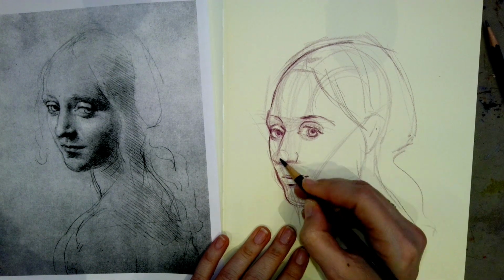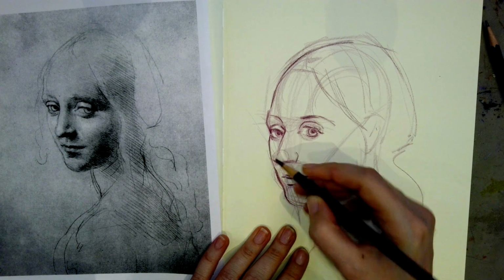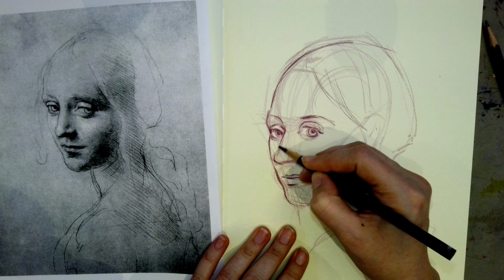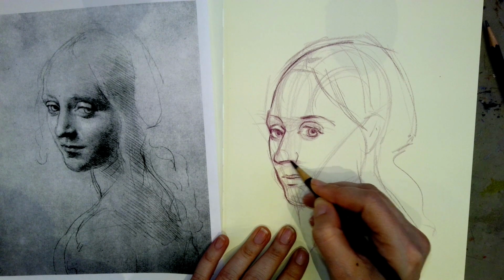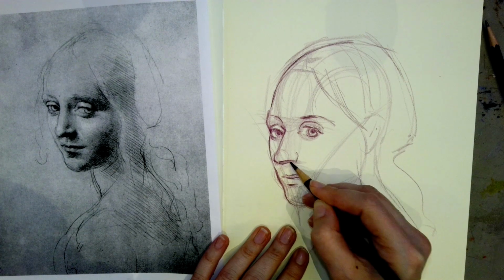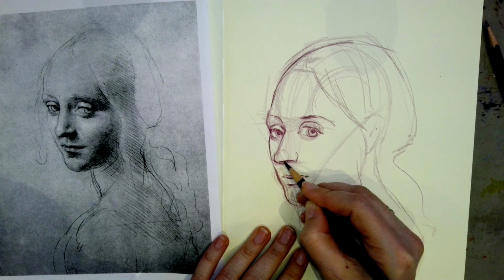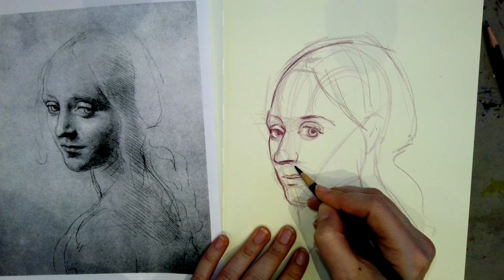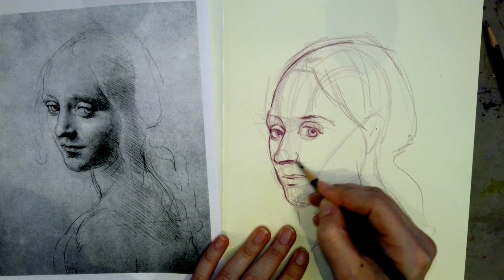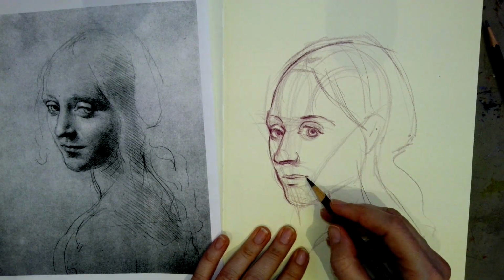And then here's the nose. Bottom plane of the nostril is here. He's got a little cast shadow, like so.